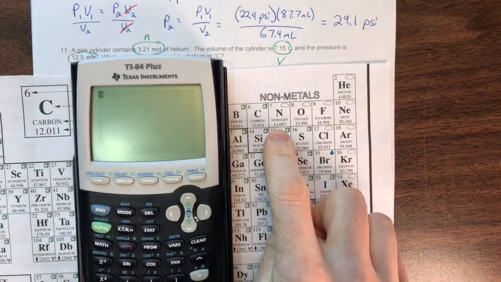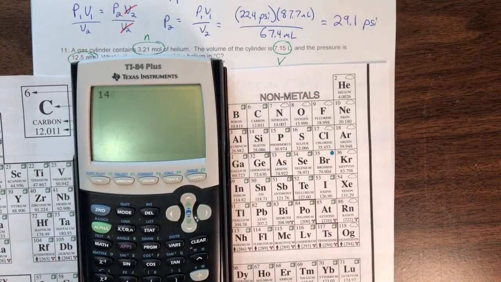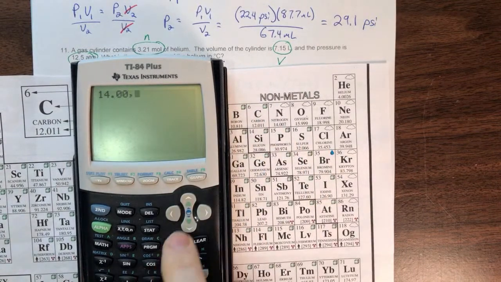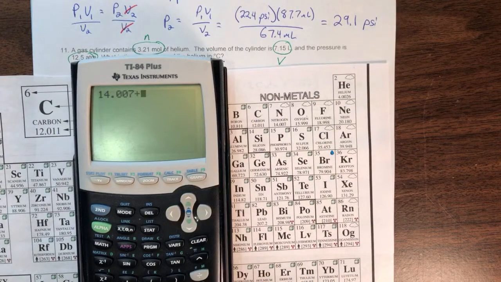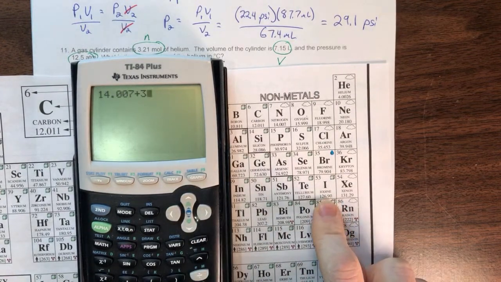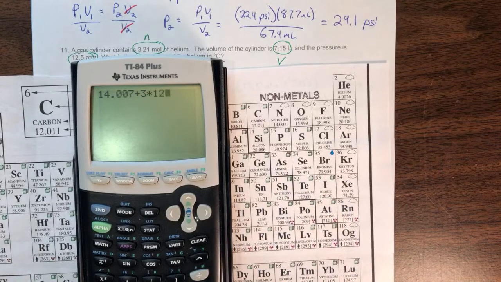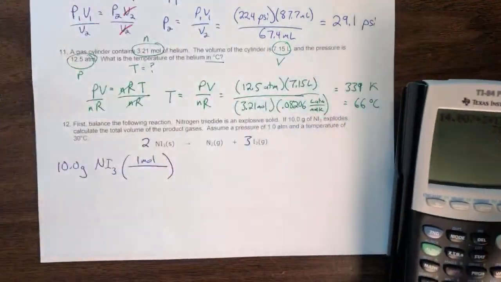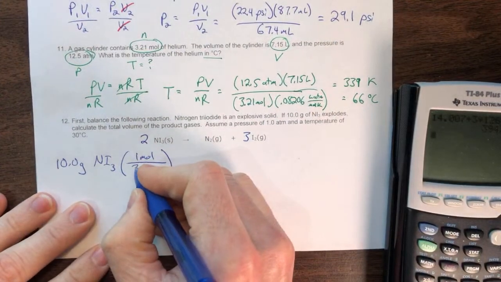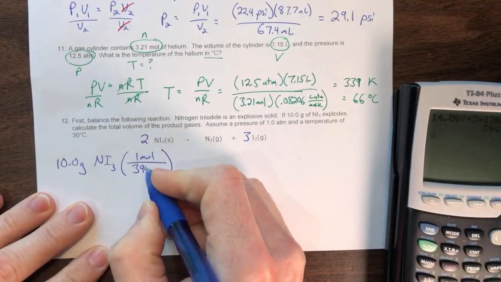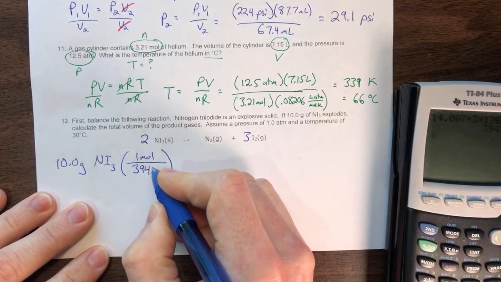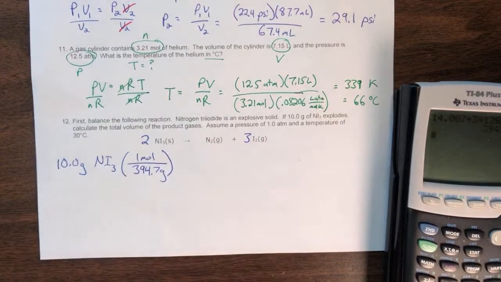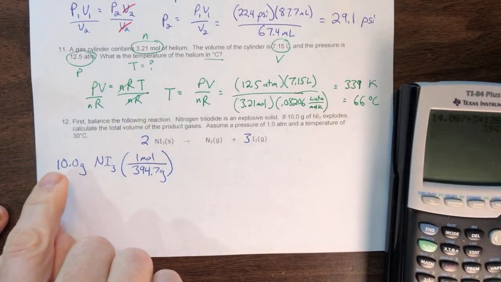It's going to be 1 nitrogen, that's 14.007, plus 3 iodines, so that's 3 times 126.9. Well, that's going to be big because we got 3 iodines. 394.7, that's huge, right? So 1 mole has a mass of 394.7 grams.